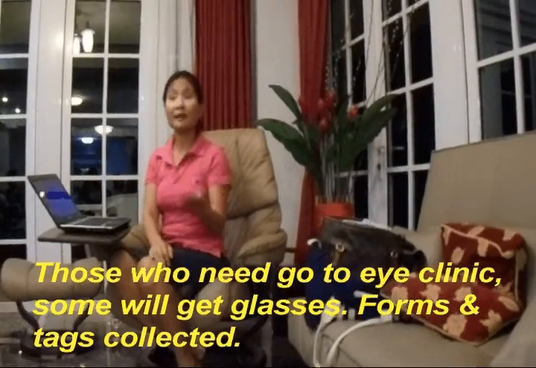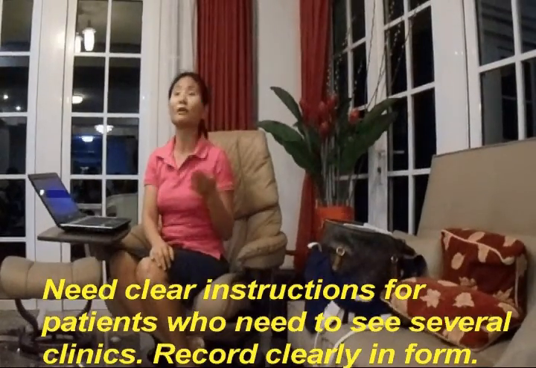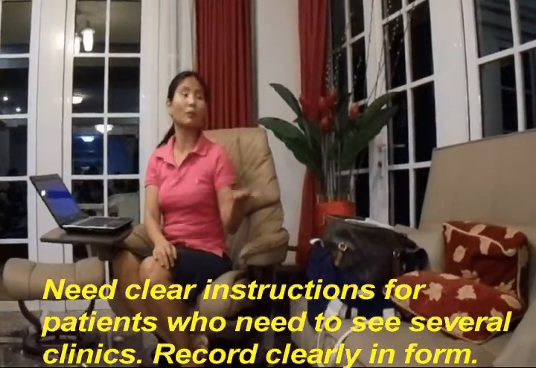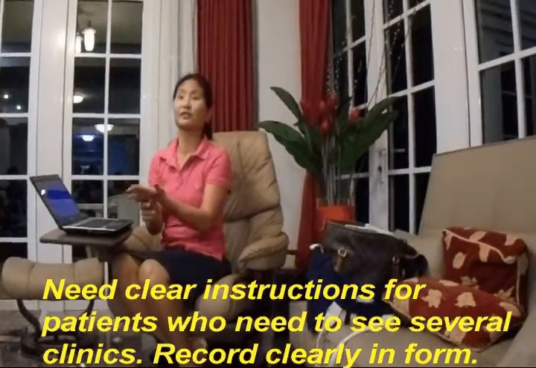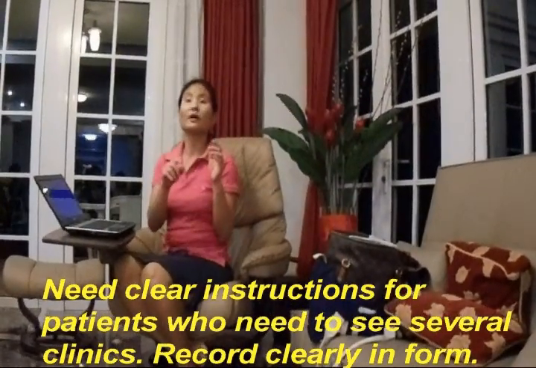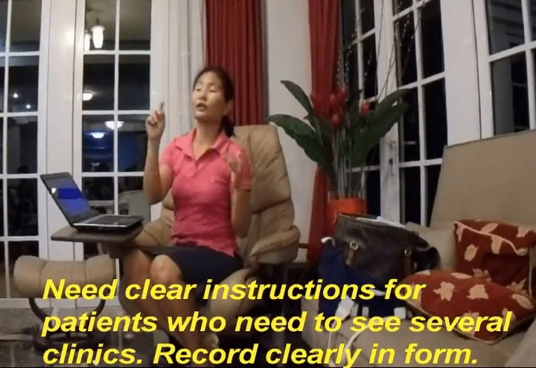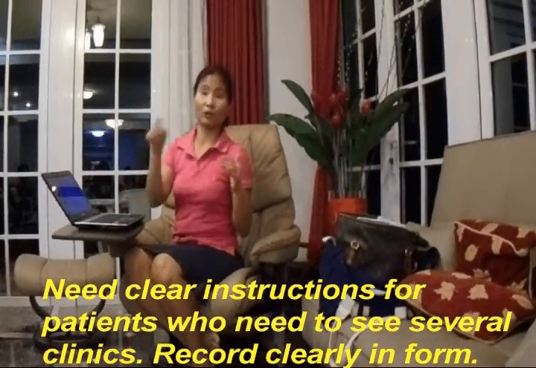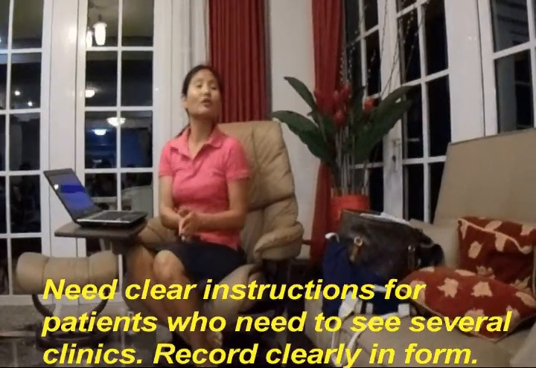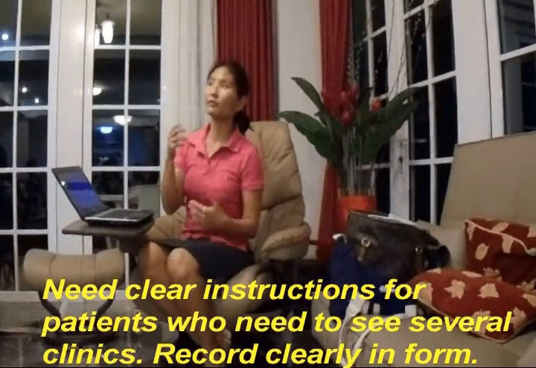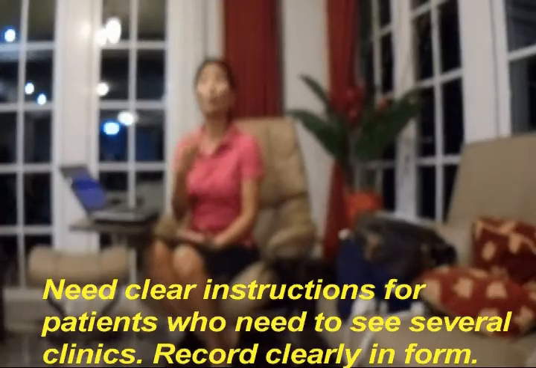So at some times we'll have the patient going to multiple clinics, let's say for example both to the eye station and to see the GP at the same time. So then we have to be very clear in our forms which station they go to first and which station they go to next. Okay? So generally, what I found is that this operating model works.